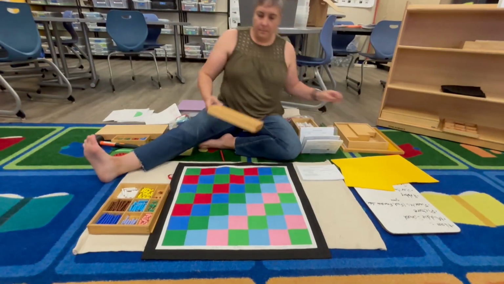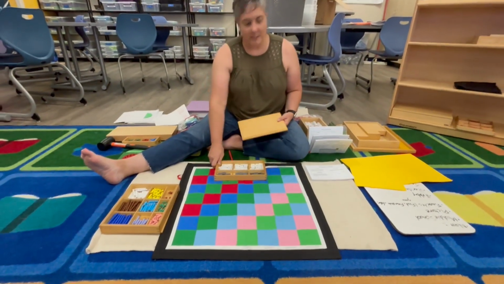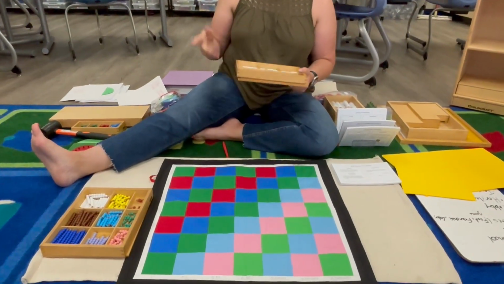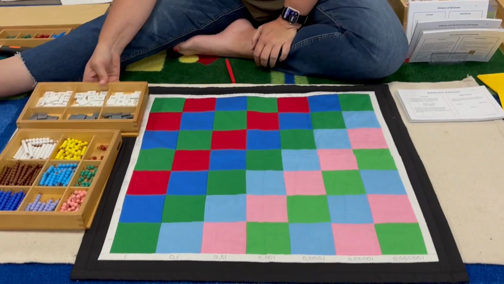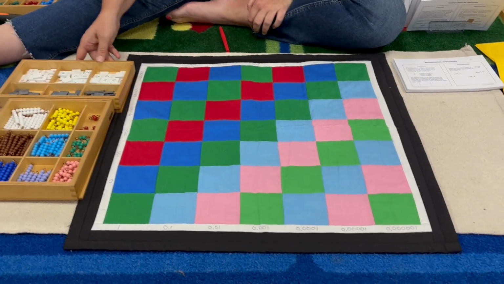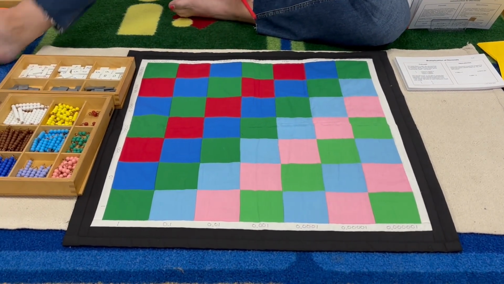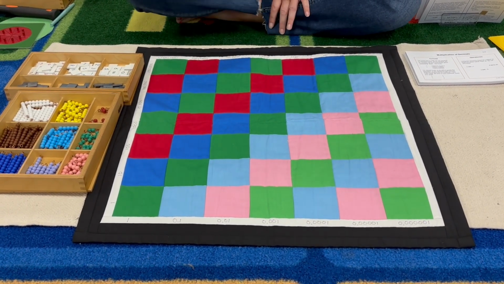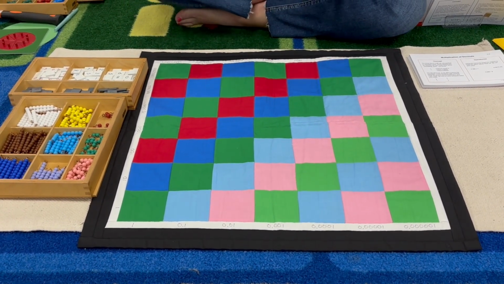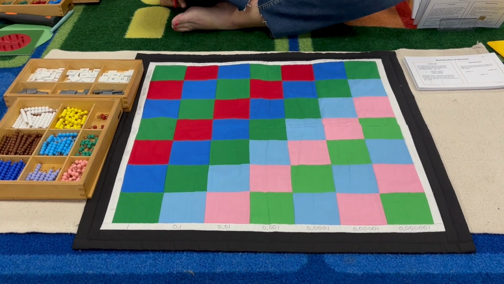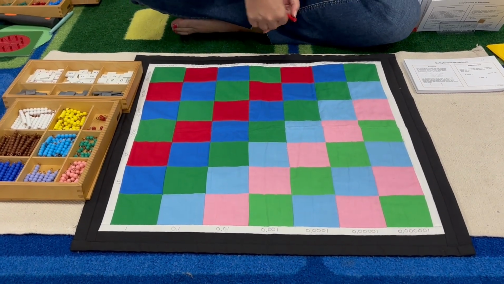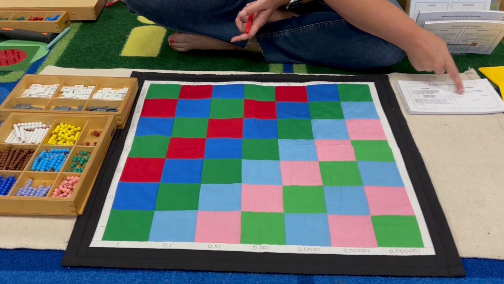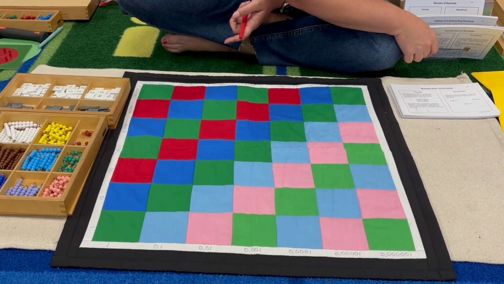Yep. All right. So now we're back to checkerboard again. We did checkerboard yesterday, and now we're going to do it again with decimals. The whole point of this work is not how to multiply, because they already know how to multiply, hopefully. It is to learn about where the decimal point goes whenever we multiply numbers together. And this first card has decimals times a whole number again.